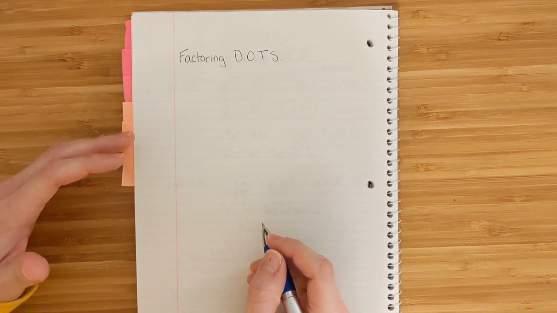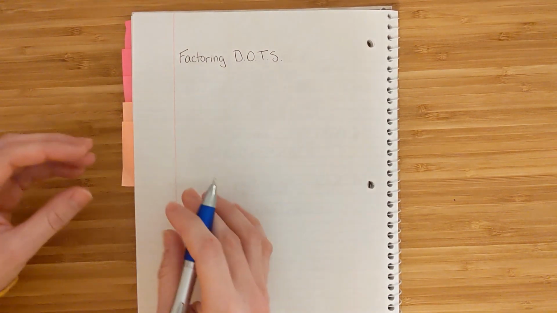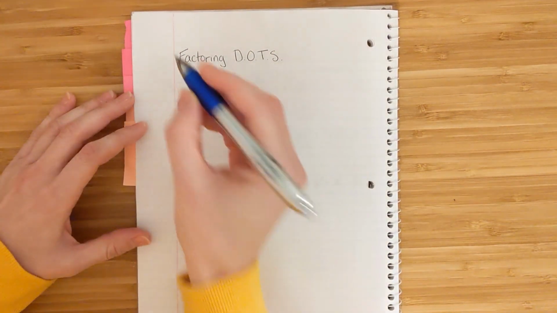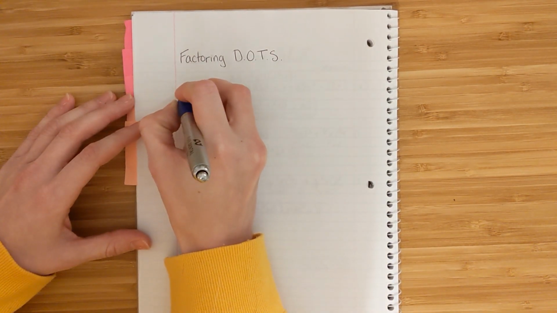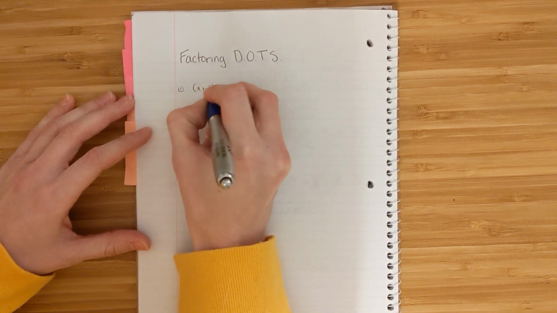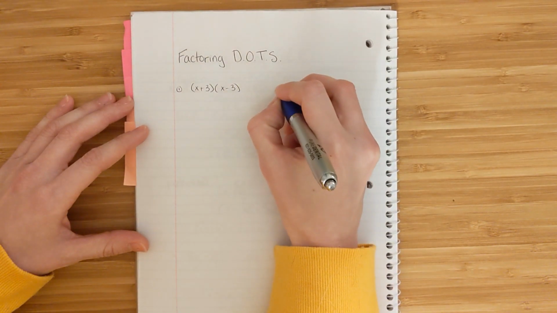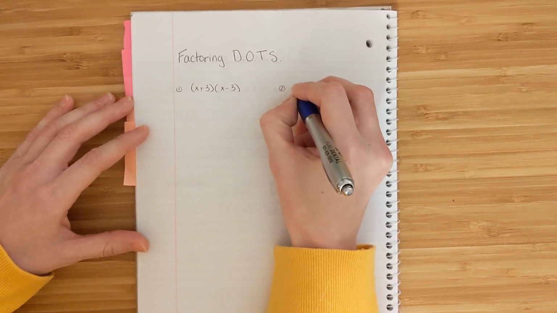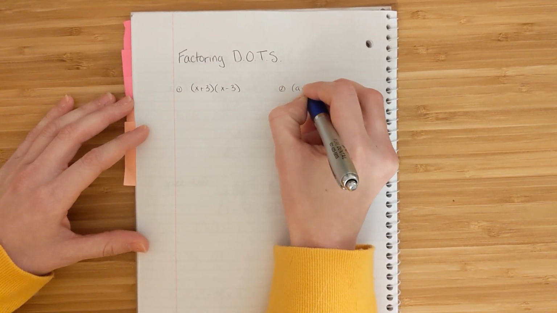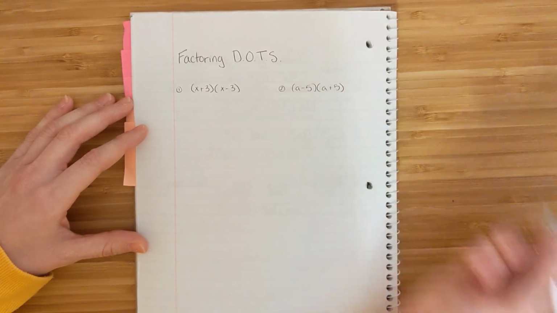But more importantly, look at the similarities between the two questions, both where we start and what the answers are as well. Okay, so a little review. First one is x plus 3 times x minus 3. And then the second question is a minus 5 times a plus 5.